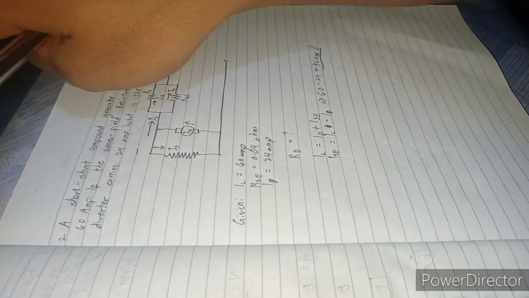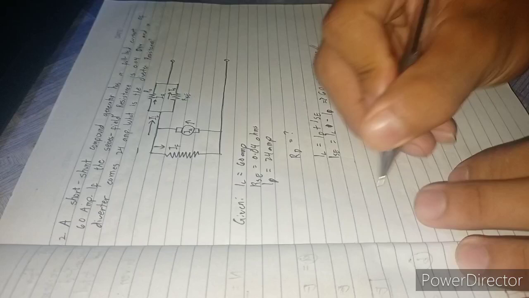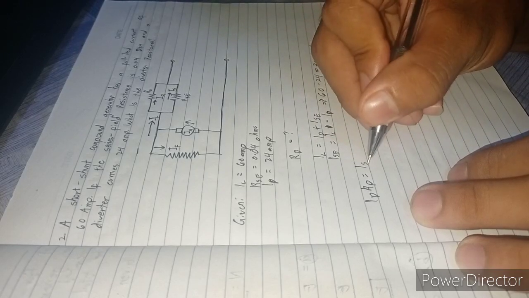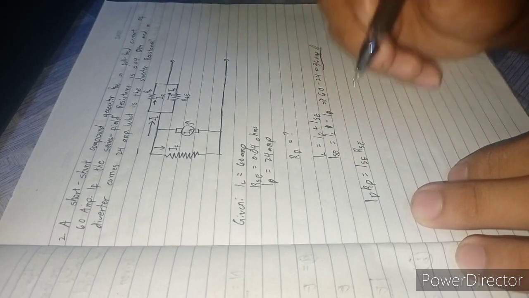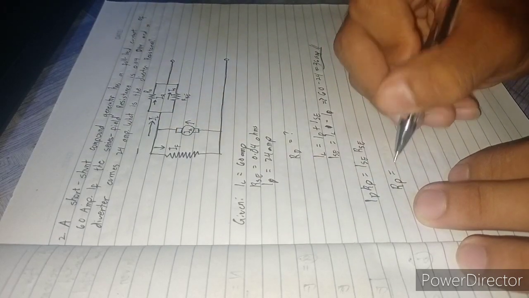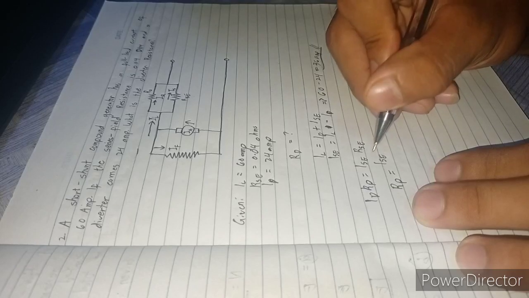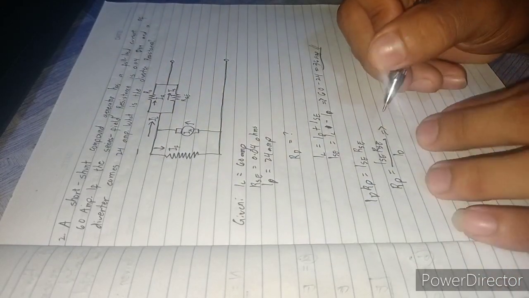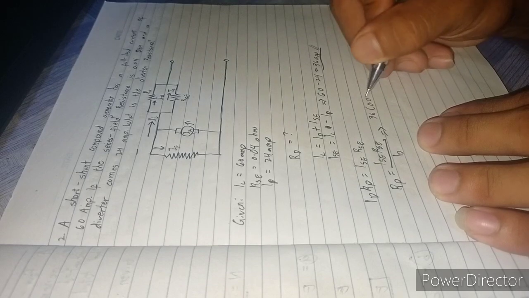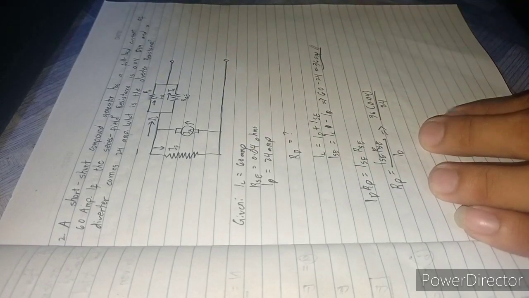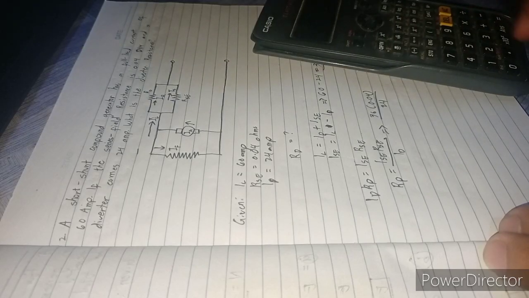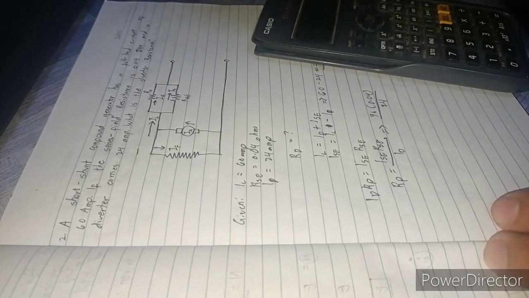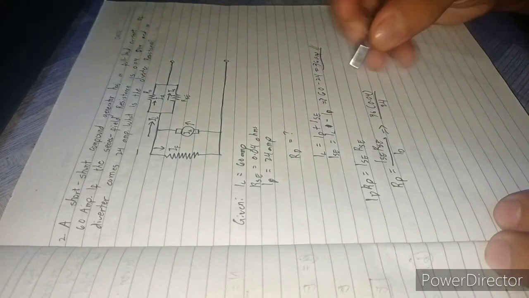Then, ang gagawin natin is yung ID RD is equal sa ISE tapos RSE. Then, yung RD lang ang hanapin natin, derive ng formula, magiging ISE RSE all over ID. Tapos, substitute na natin yung mga given, which is 36 times 0.04 all over 24, which is, ang sagot is 0.06 ohms.